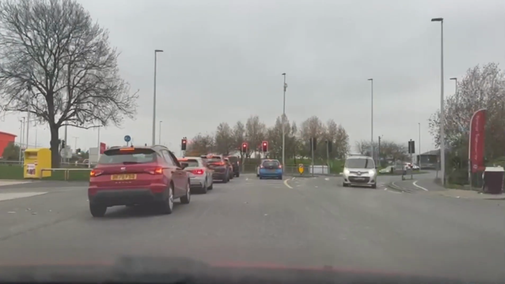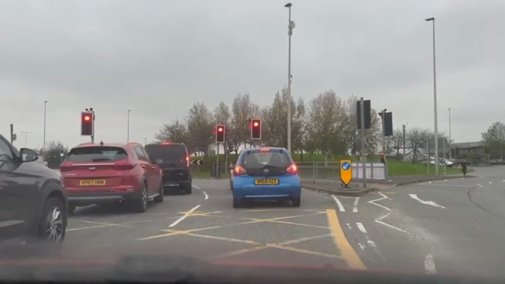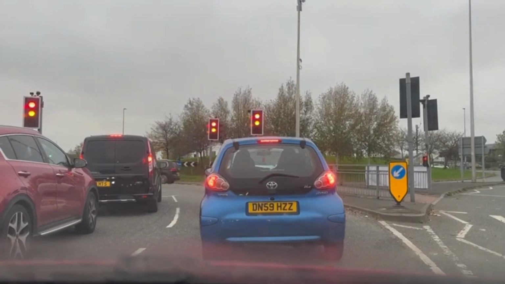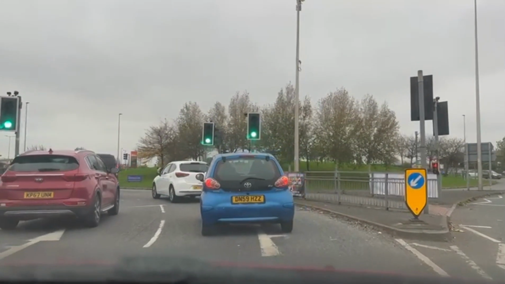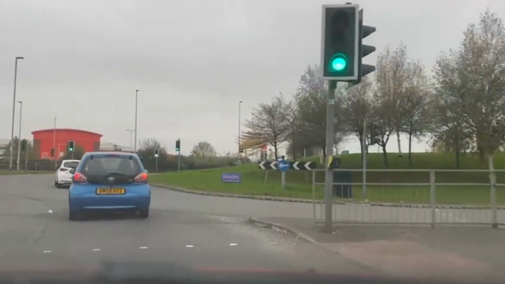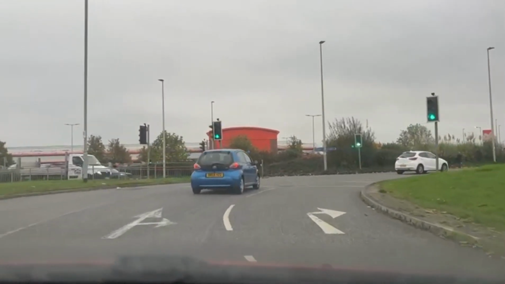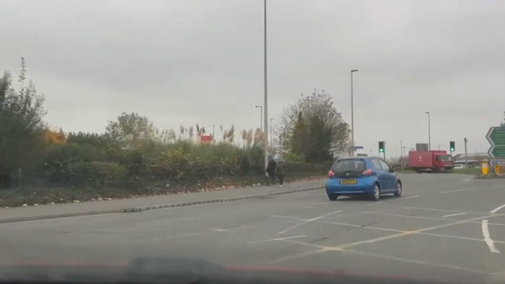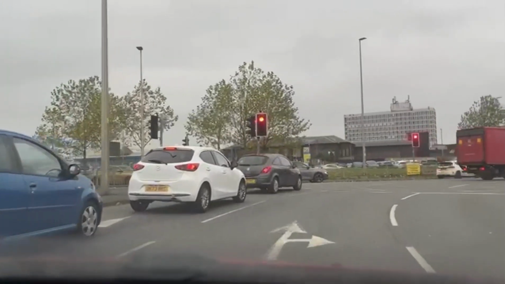I'll stay on the right lane. You can see I'm right now on the right lane. Waiting for the traffic light. So I'm approaching the roundabout on the right lane. I'll be on the right side of the lane. Right, and I'm gonna wait here.